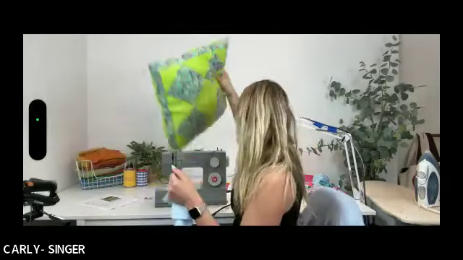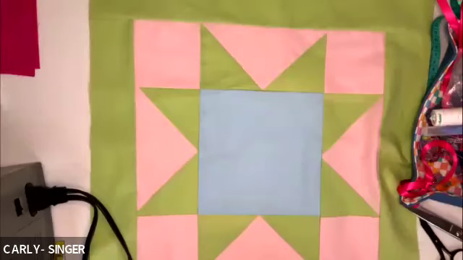And I also didn't use a green. I would recommend using a zipper that does match your fabric. I didn't have any that were lime green, but that also helps with the appearance, so it looks more invisible. So to start off, I'm going to switch back to my overhead camera.